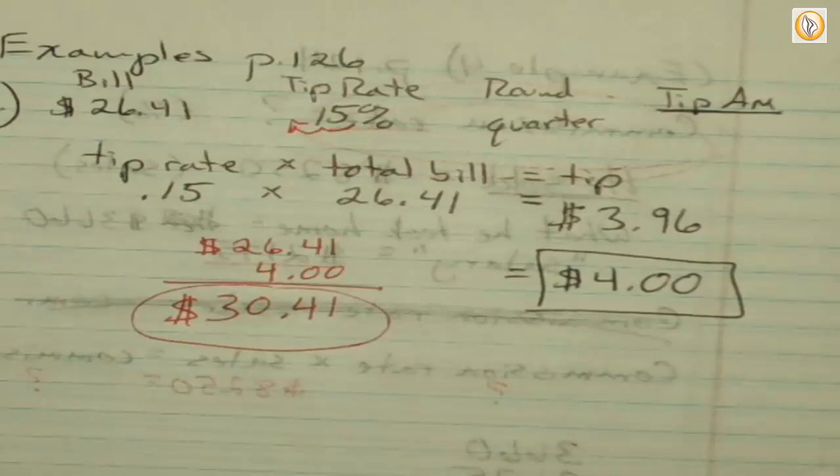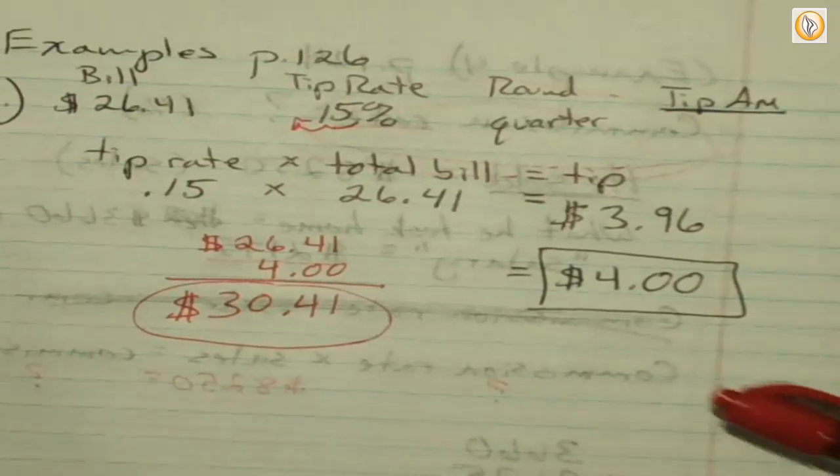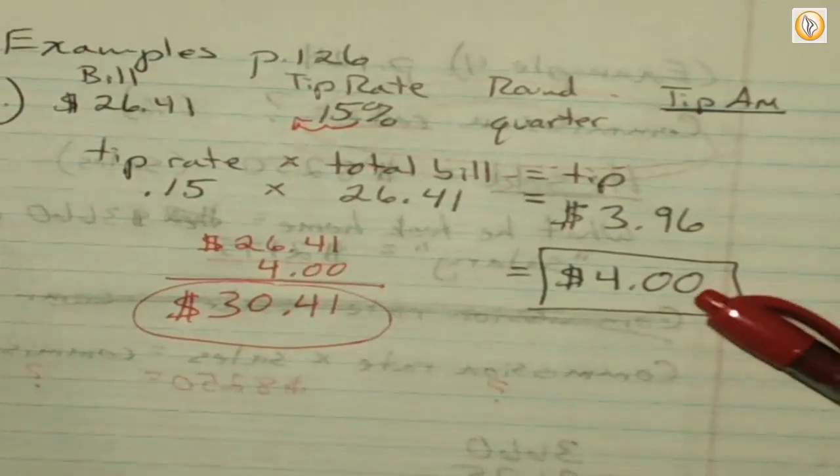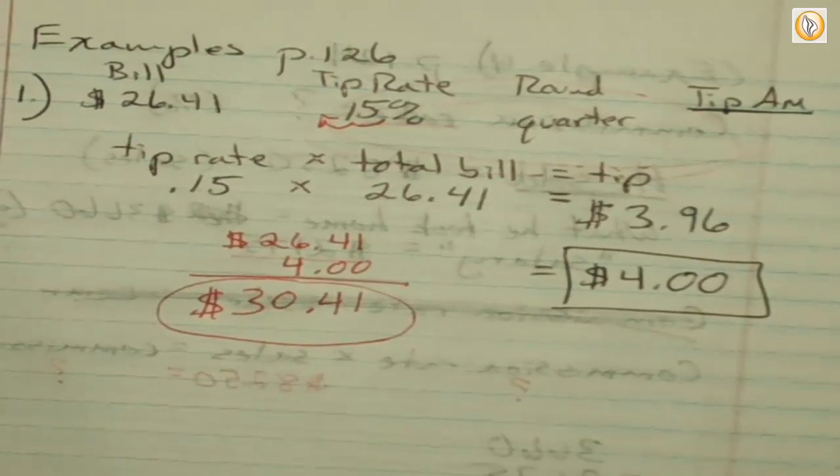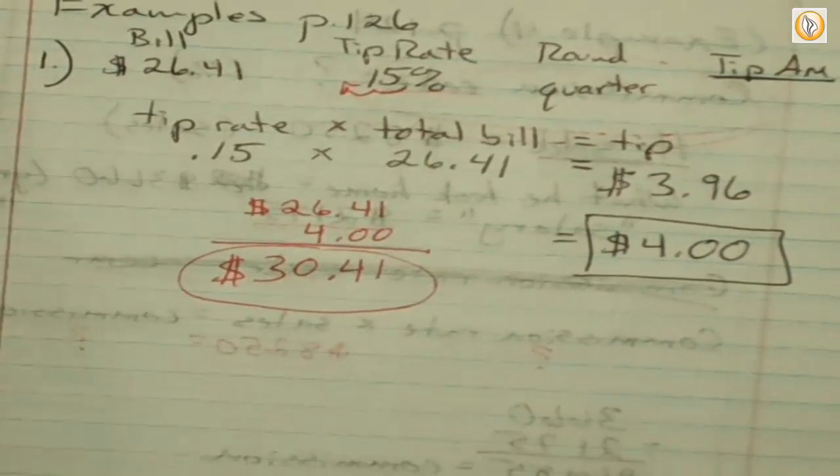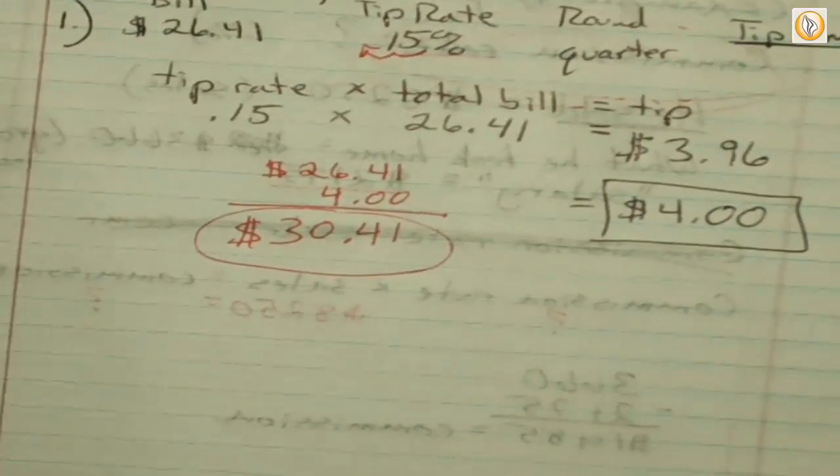That's how much money you paid for whatever it is you ate. Don't think that this is your total bill. That's just your tip. Any questions? Does everyone have it? All right, let's look at number 5.